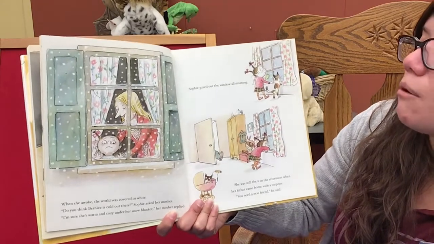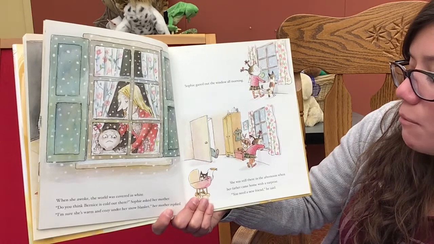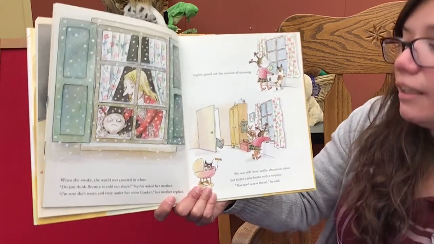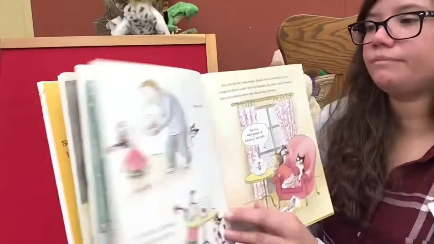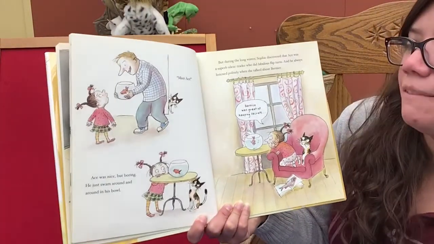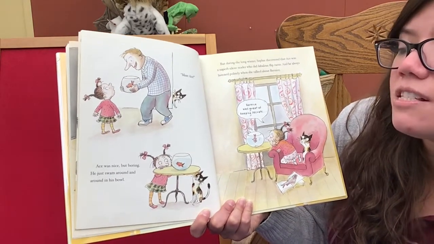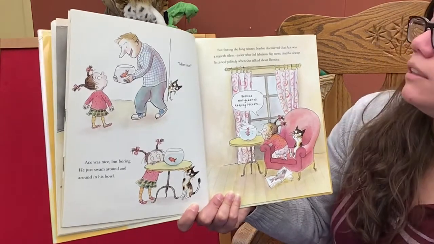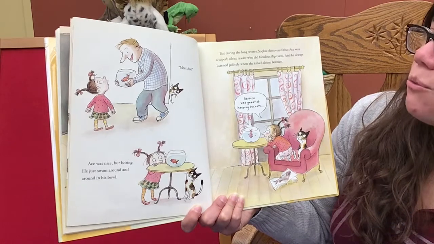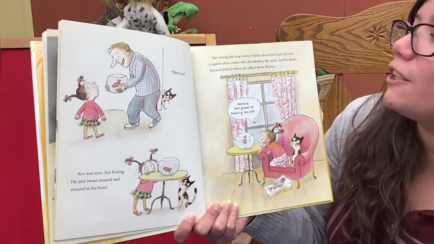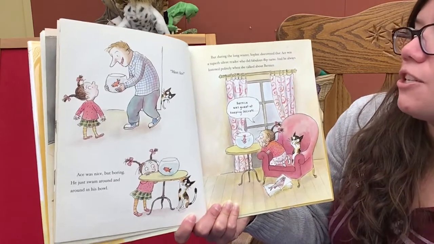Sophie gazed out the window all morning. She was still there in the afternoon when her father came home with a surprise. "You need a new friend," he said. "Meet Ace." Ace was nice, but boring. He just swam around and around in his bowl. But during the long winter, Sophie discovered that Ace was a superb silent reader who did fabulous flip turns, and he always listened politely when she talked about Bernice.